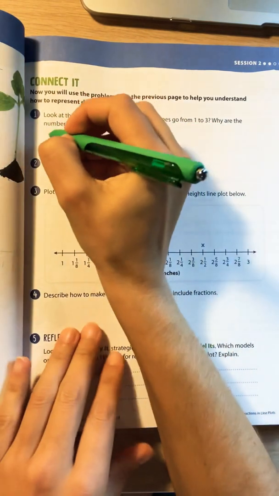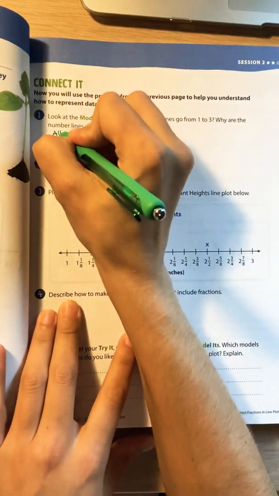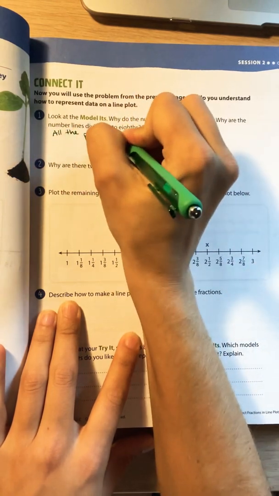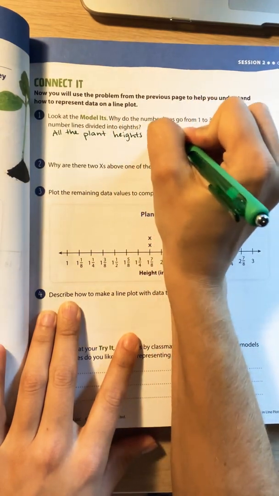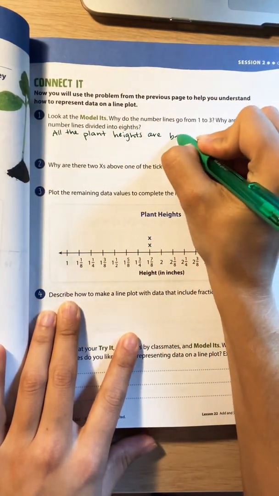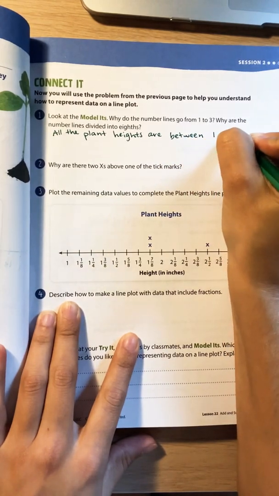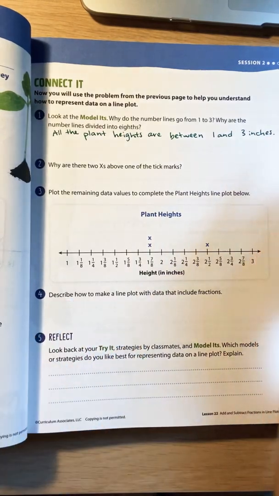Okay, so nice centered. Can you see all the plant heights are between 1 and 3 inches.